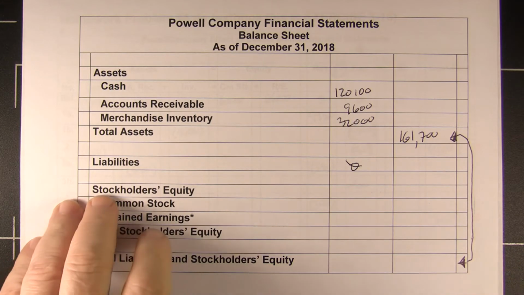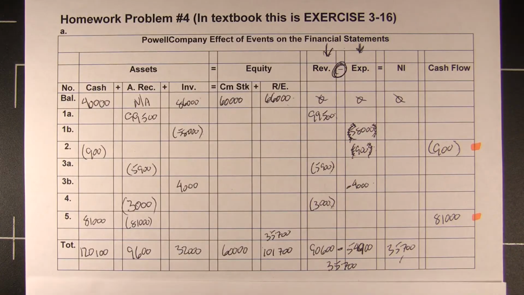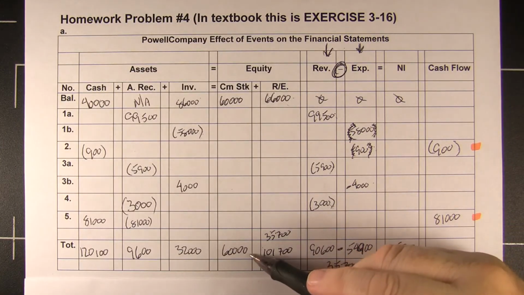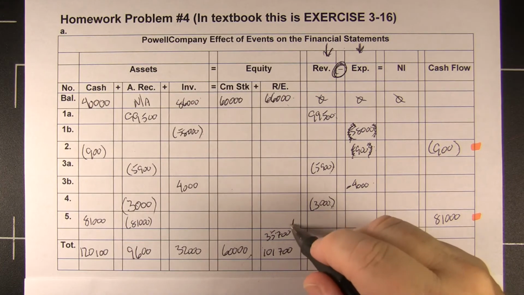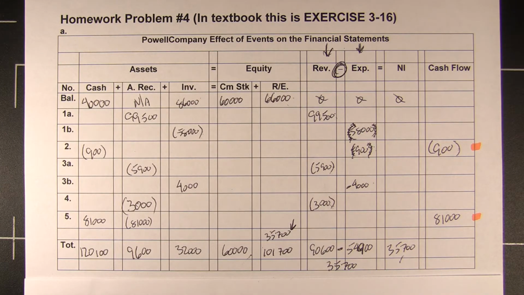So what we have is this right here, our common stock and our retained earnings with the new amount added.